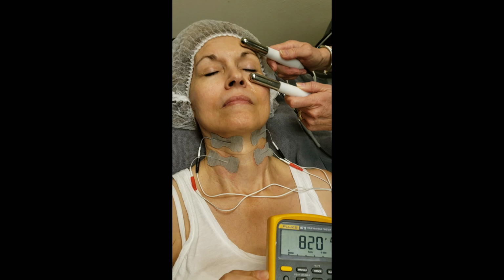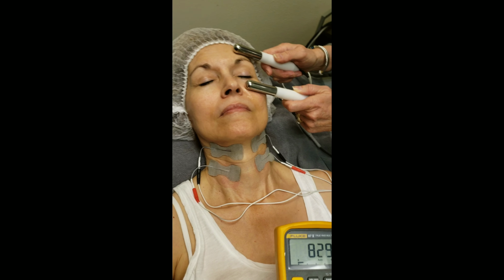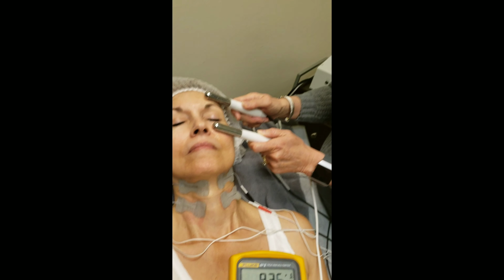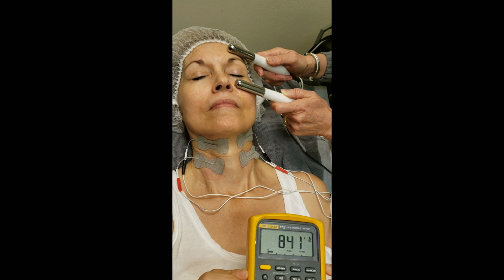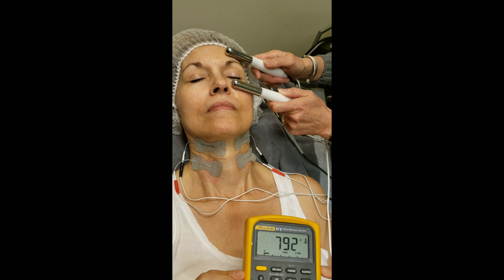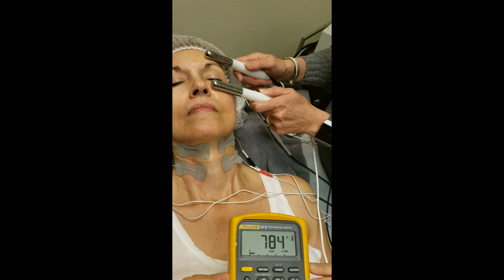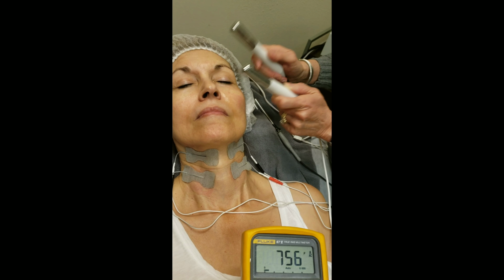That's what it's requiring for this particular client. So we're about 700, 800, depending on the hydration level for that day. So I would say about 800 is average. So you can lift the probes up now.